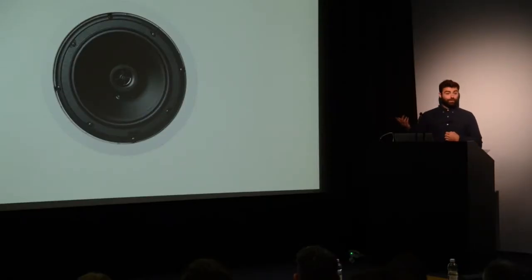So a speaker, for example, we usually use them as speakers. They're output devices. But some of you might know if you plug them into the microphone port, all of a sudden, you actually have a microphone. So a speaker as an electromechanical device actually goes both ways. And actually, if you look at most electromechanical devices, they do that.